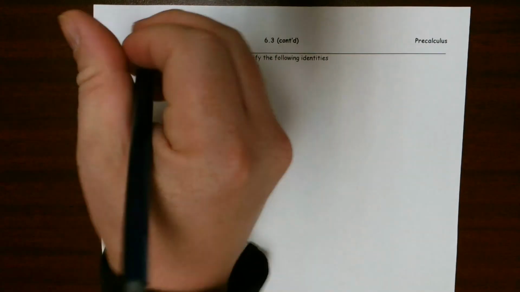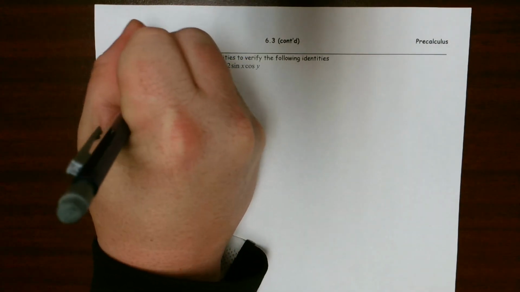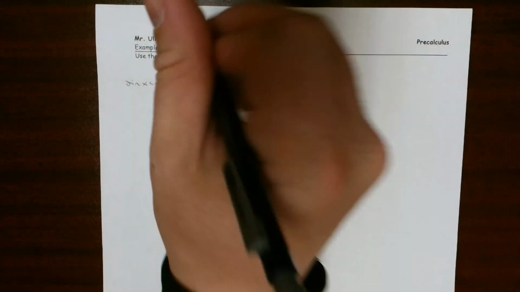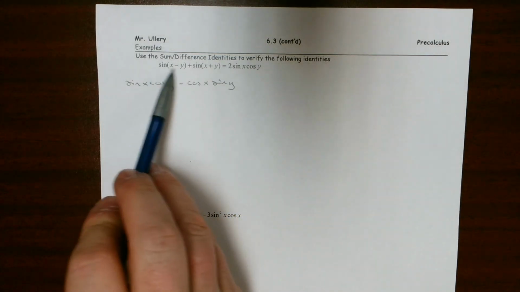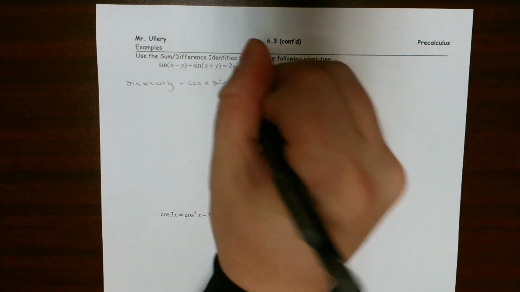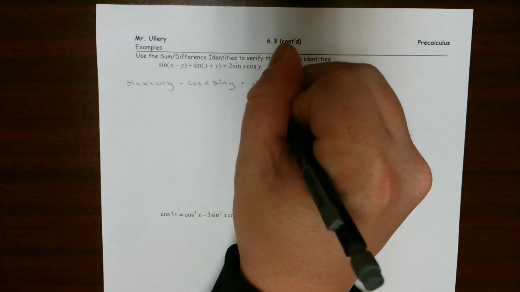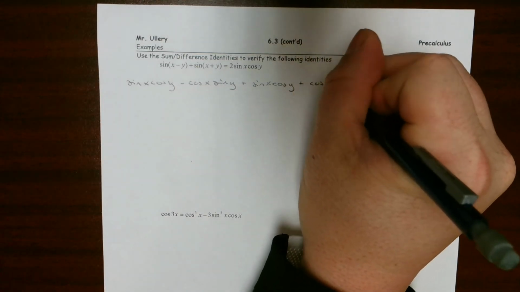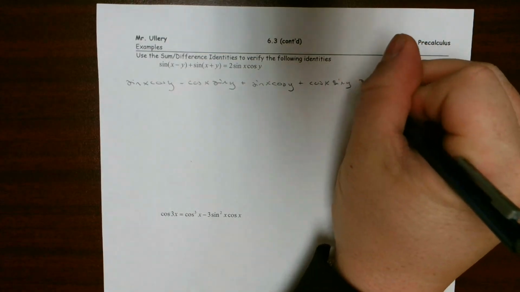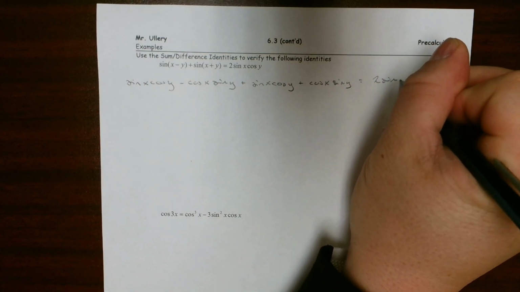So the sine of an angle minus an angle is equal to sine of the first angle, cosine of the second angle, minus cosine of the first angle, sine of the second angle. Now all of this right here is just sine of x minus y, plus sine of the first angle, cosine of the second angle, plus cosine of the first angle, sine of the second angle. We hope that that equals 2 sine of the first angle times cosine of the second angle.